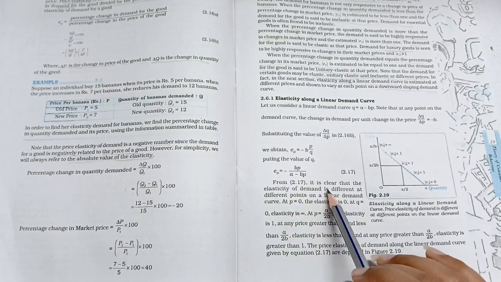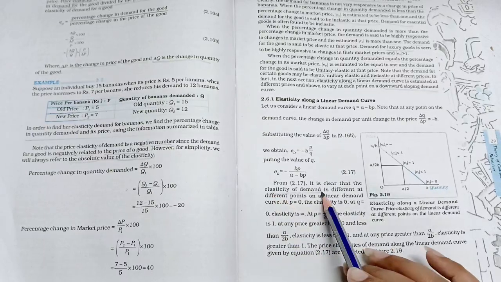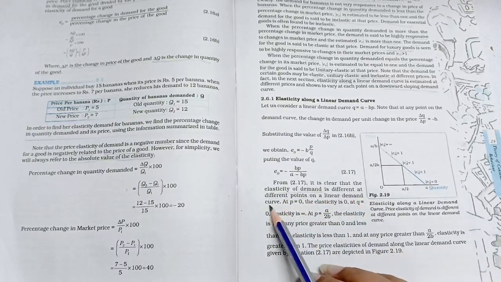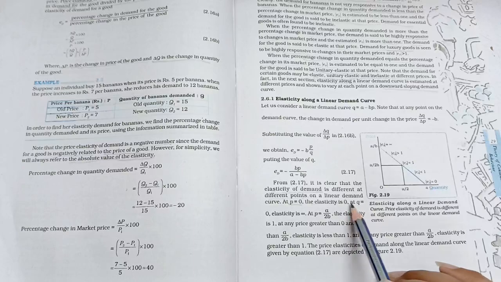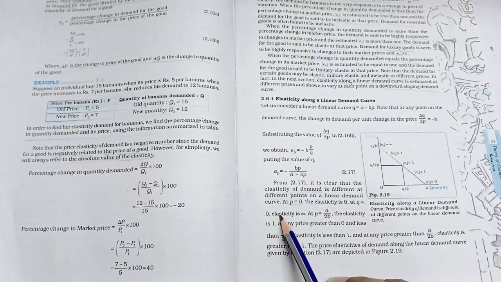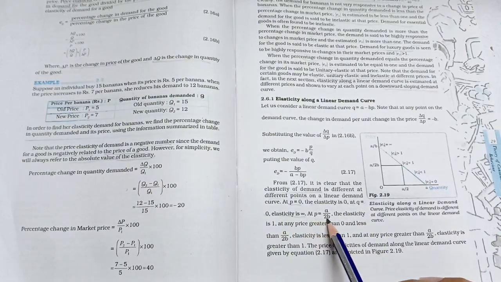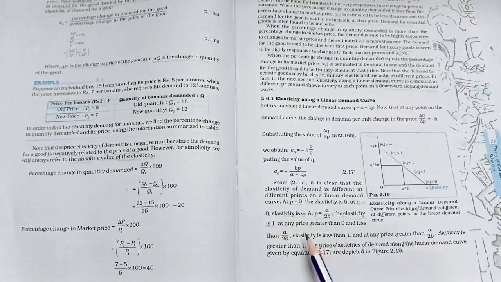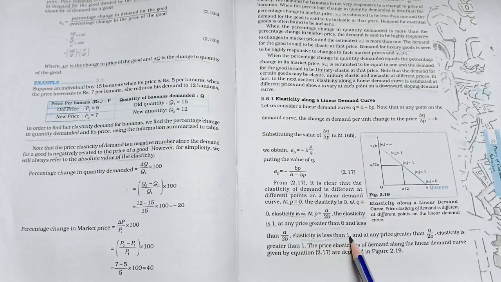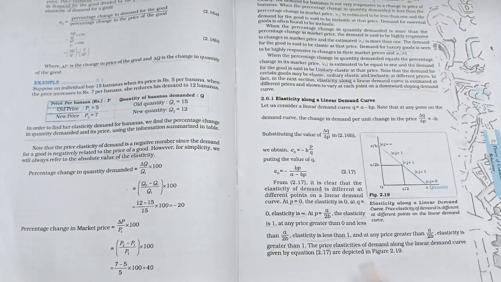From 2.17, it is clear that the elasticity of demand is different at different points on a linear demand curve. At P equals 0, the elasticity is 0. At Q equals 0, elasticity is infinity. At P equals A by 2B, the elasticity is 1. At any price greater than 0 and less than A by 2B, elasticity is less than 1. And at any price greater than A by 2B, elasticity is greater than 1. The price elasticities of demand along the linear demand curve given by equation 2.17 are depicted in figure 2.19.